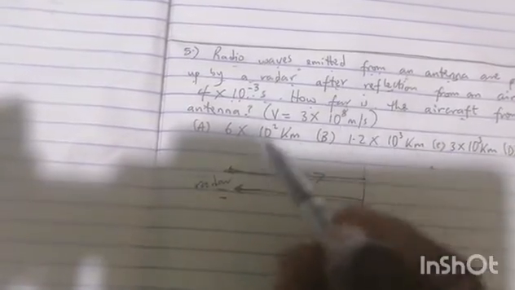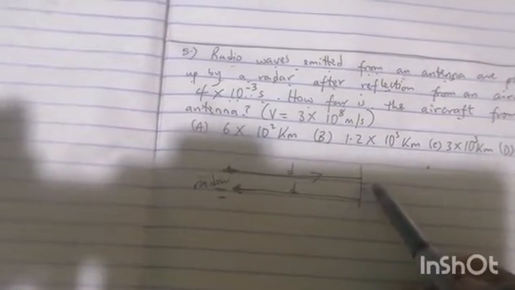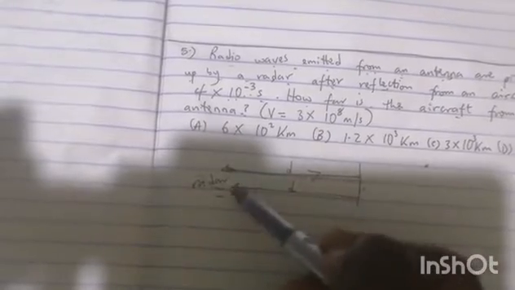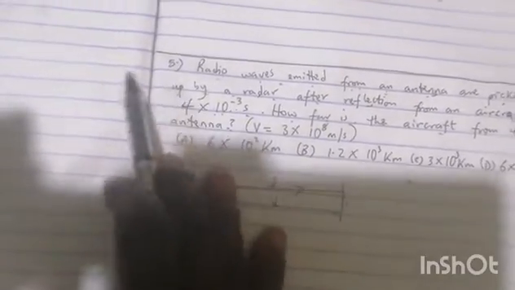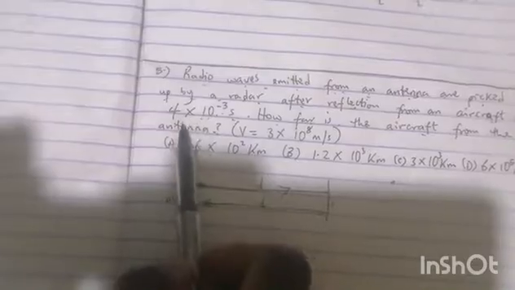So the radio wave had gone, and it was after the reflection that the radar picked it up, and the entire time for that was 4 times 10 raised to minus 3 seconds. So the time for the entire thing, t, is 4 times 10 raised to minus 3 seconds.